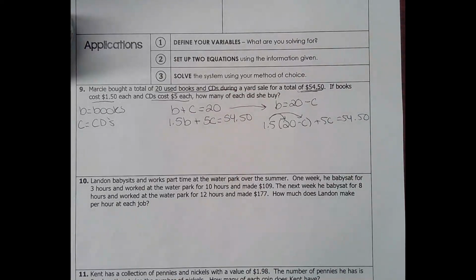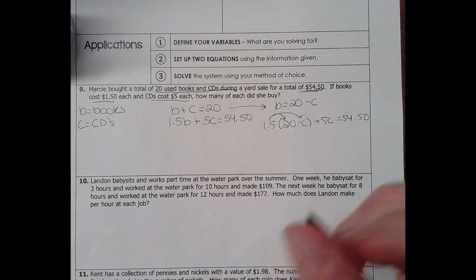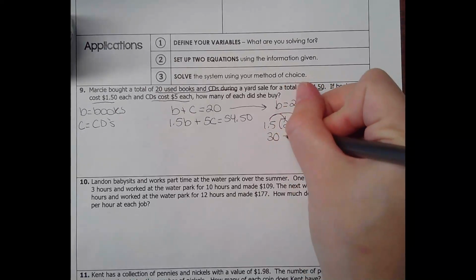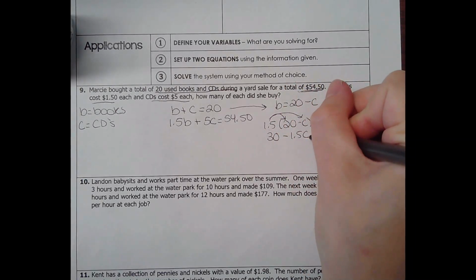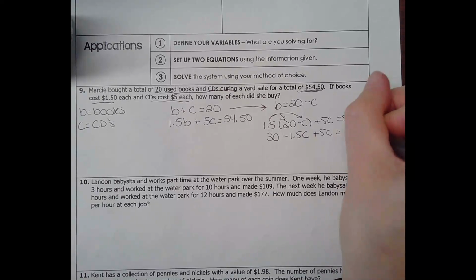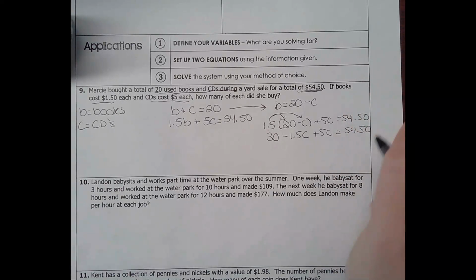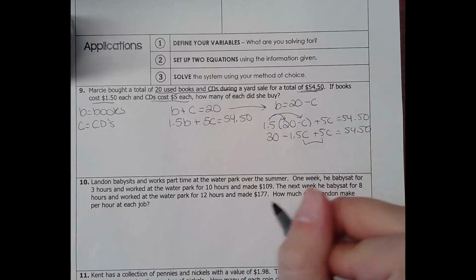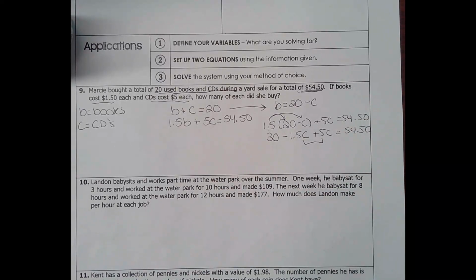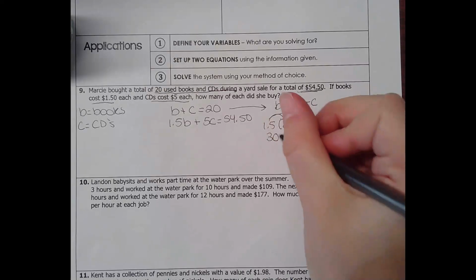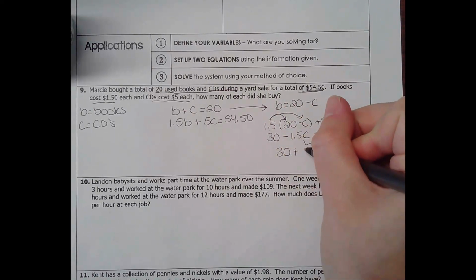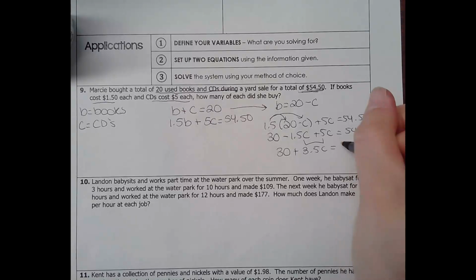So 1.5 times 20. So we have 30 minus 1.5C plus 5C equals 54.50. I would combine these. So I have 30 plus 3.5C equals 54.50.